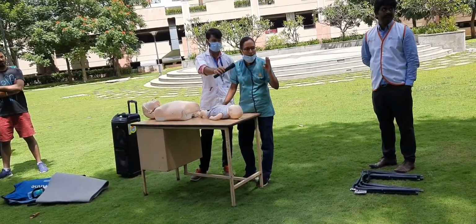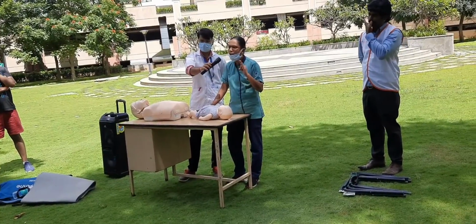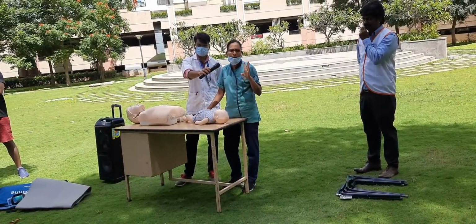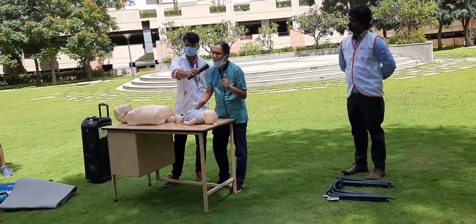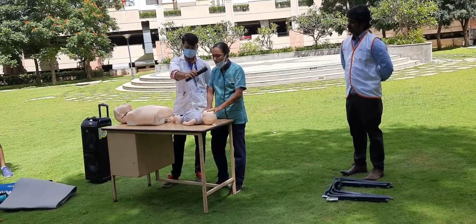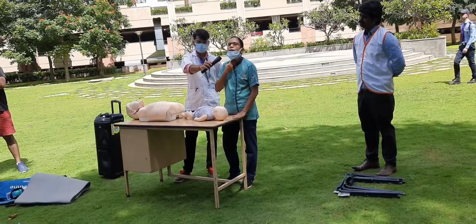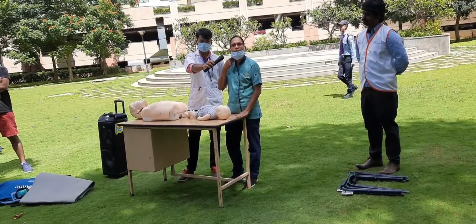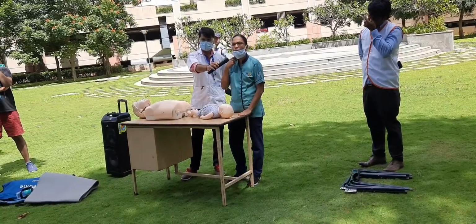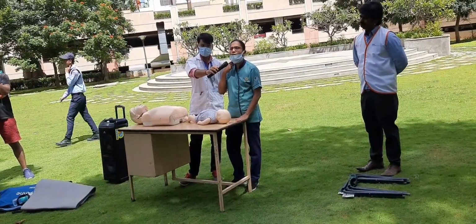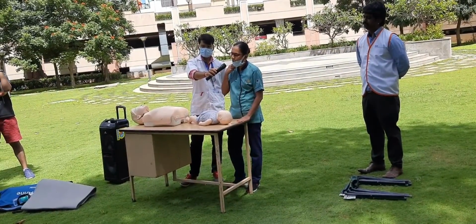For adult patients, we check in the neck, the carotid pulse. Keep your two fingers lateral, give a little pressure, and you can feel a pulse.